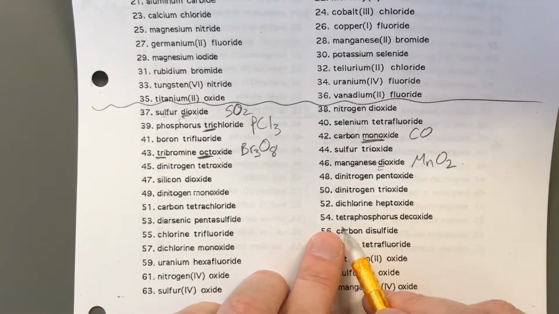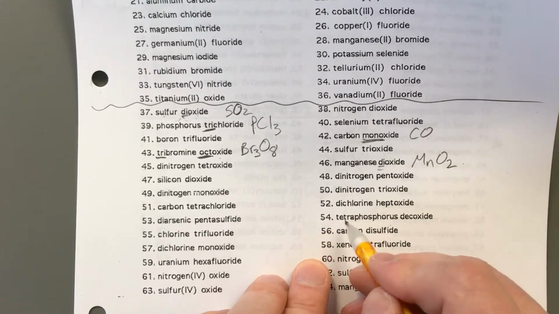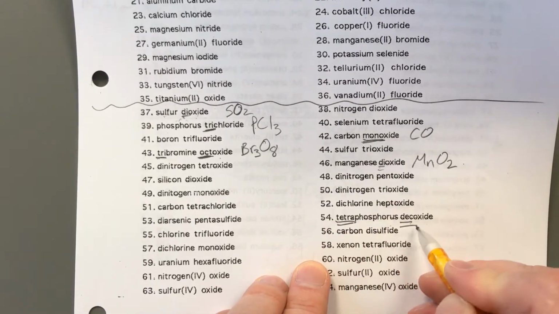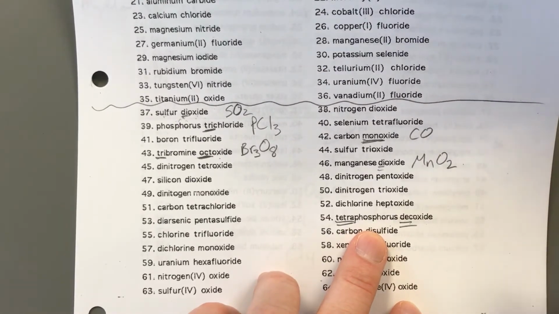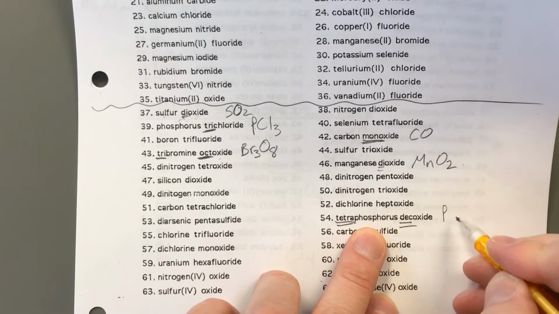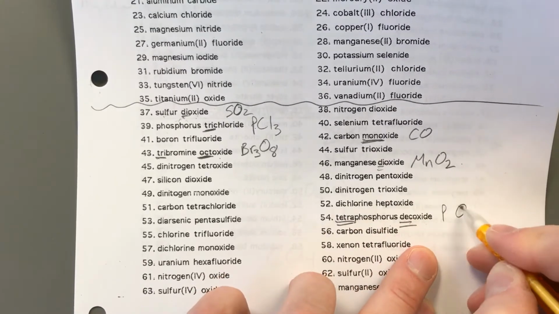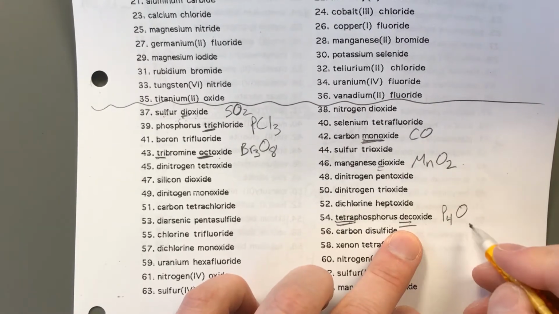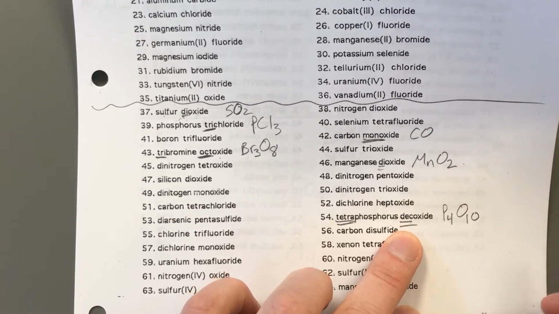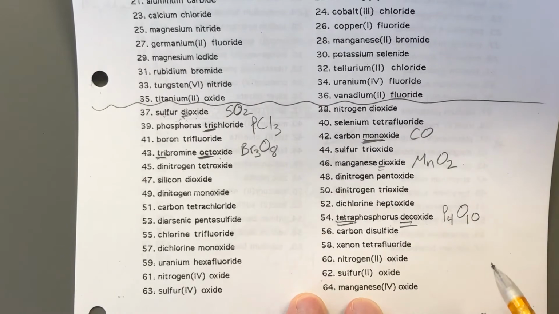If we look at this one, tetraphosphorus decoxide. So we have tetra and we have dec in front of our names for the prefixes. Phosphorus, of course, is P. Oxide is from oxygen. Tetra is my prefix for 4. Dec is my prefix for 10, and that's it. This should be very simple when we go through.